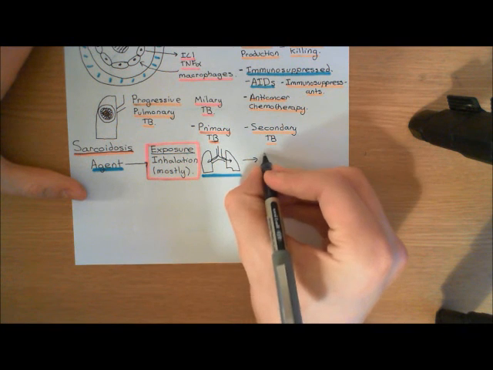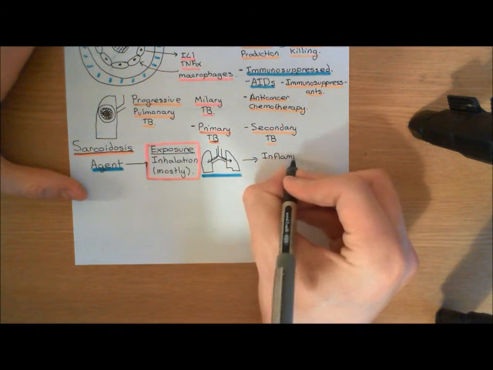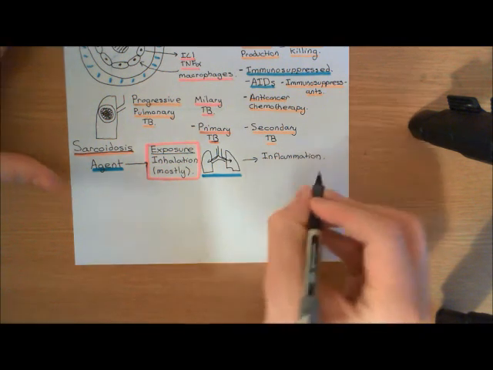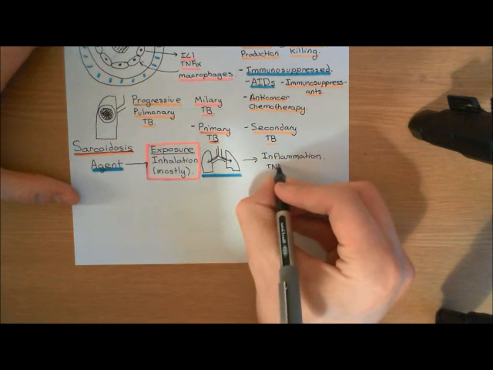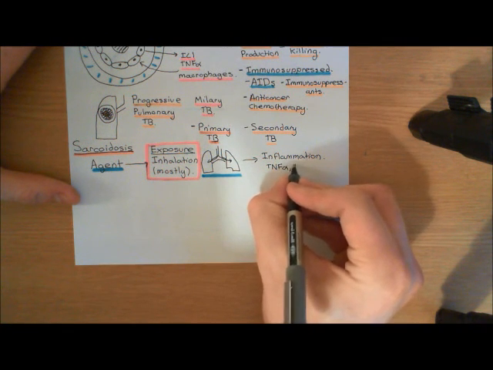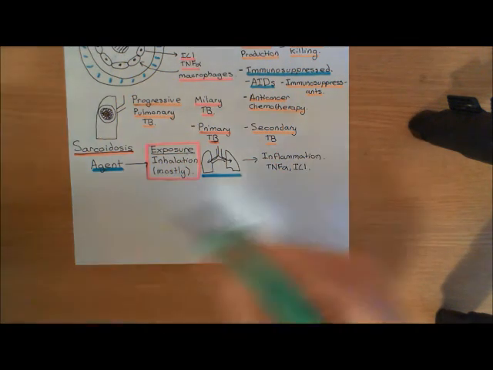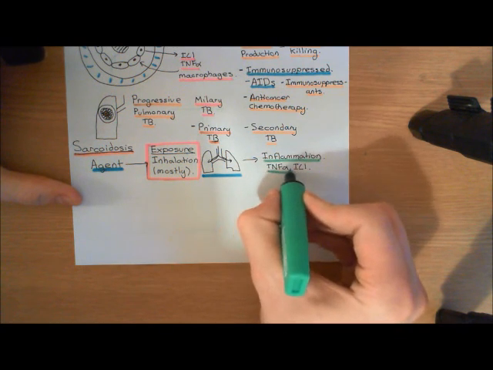So I'll make that my next box. So you're going to get inflammation occurring. Okay, so the acute inflammatory response will be initiated because of tumor necrosis factor alpha and interleukin-1. So you now see how studying TB has given us all the tools for understanding what's going to happen here. So we're going to get inflammation in response to the agent.